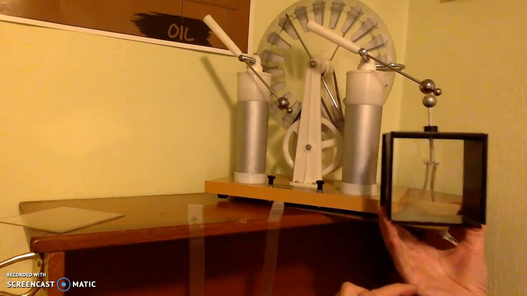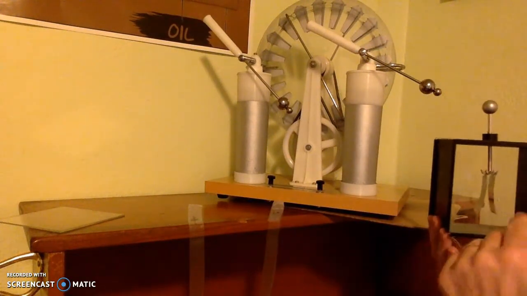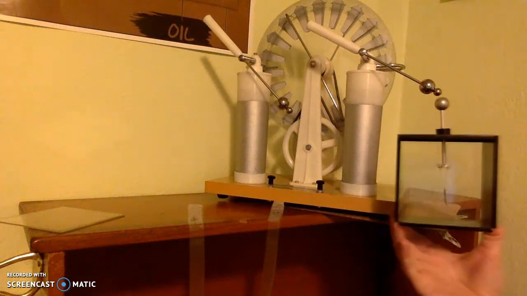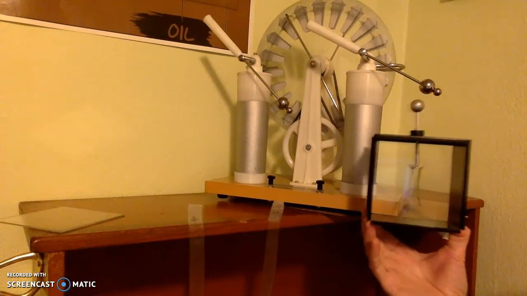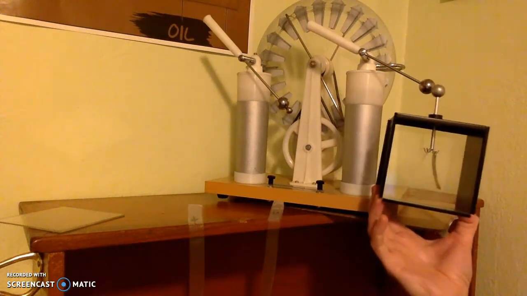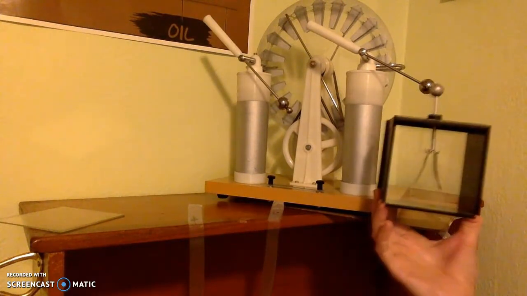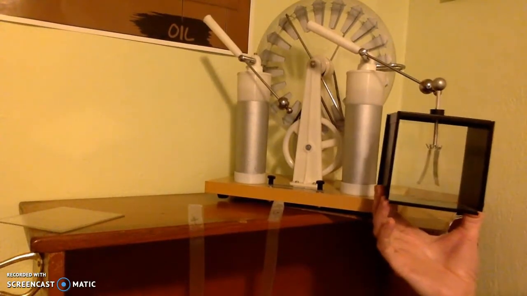I don't know if you can see that. The other way you could cause them to separate is if you actually put that charge on here by touching it. You see that? It's pretty dramatic. They really separated. I hope you can see that. Okay, so that's another way to do it.